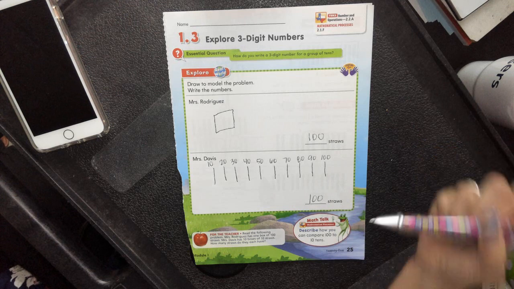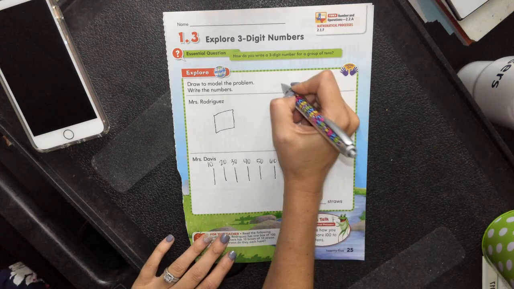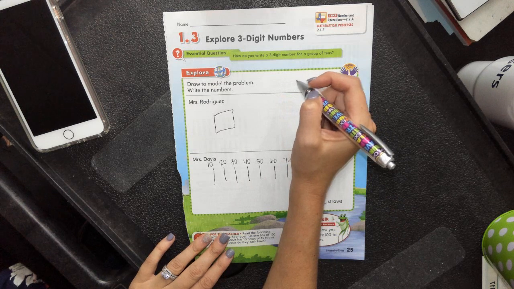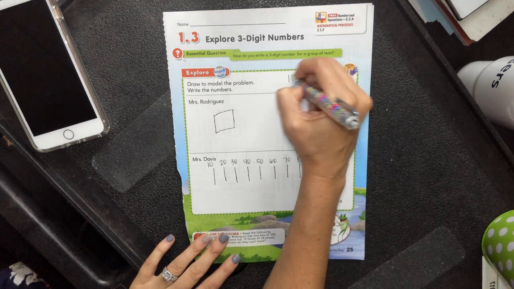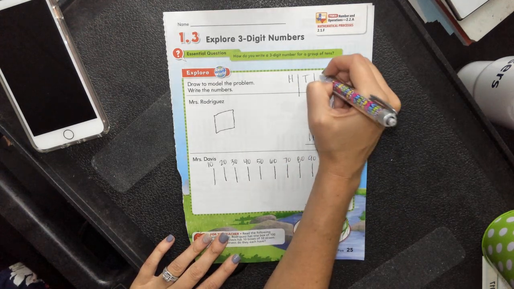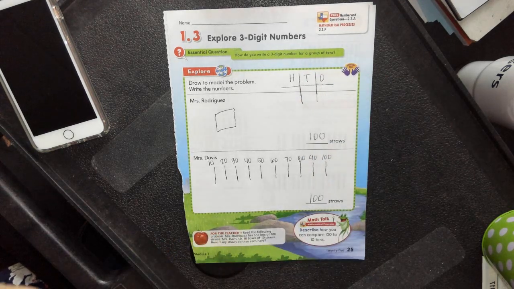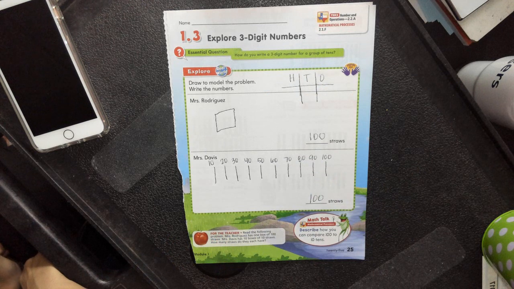Okay, so up here in this section, I just want us to give an example of each one for a 3-digit number. So if I drew my HTO chart, we said 100, what shape do I use to represent a 100? Yes, that H is a representation of a 100, but if I'm drawing the picture, what is it?